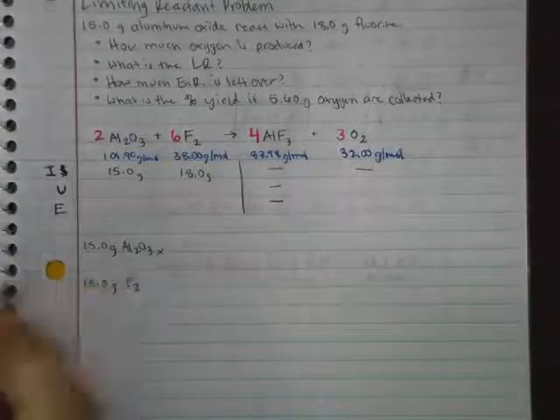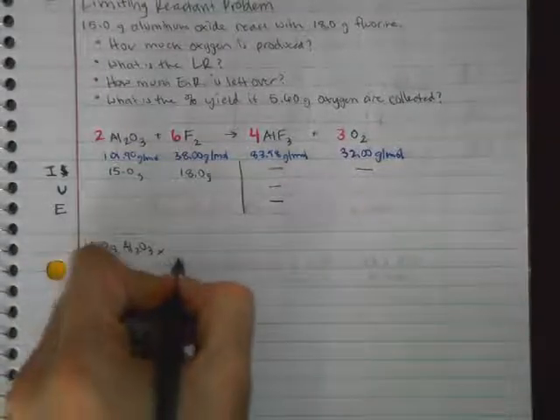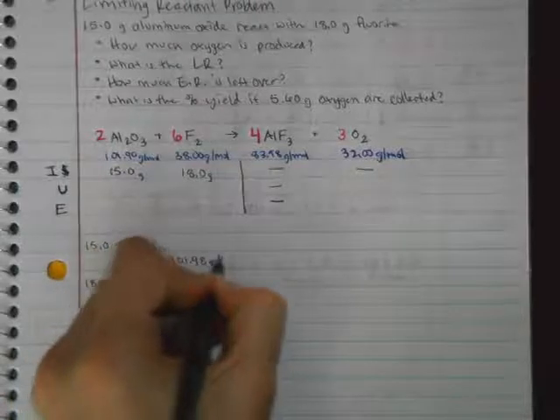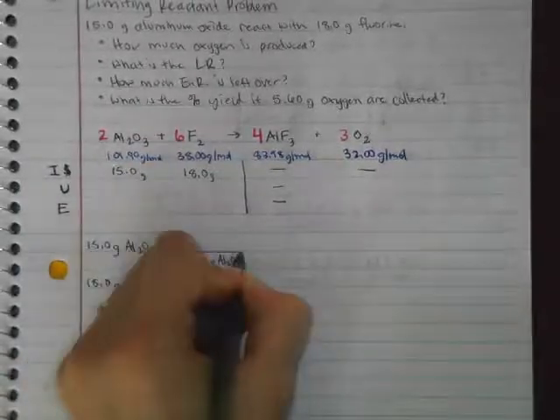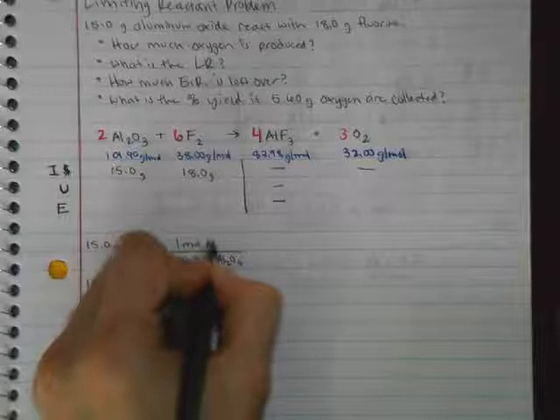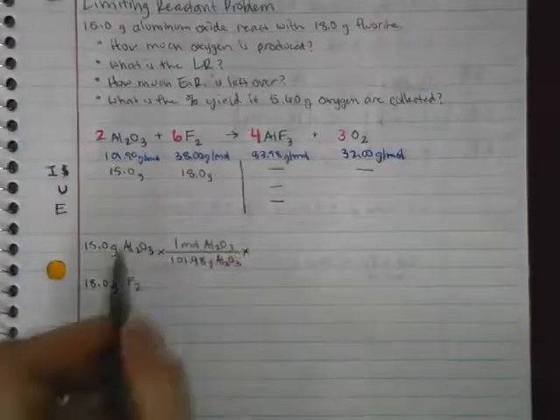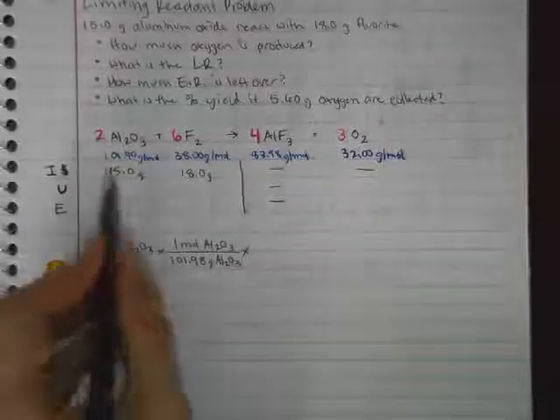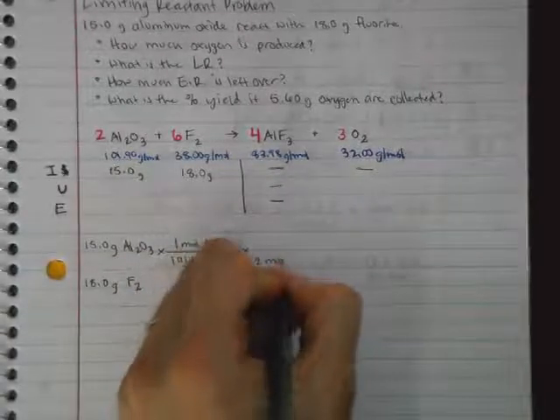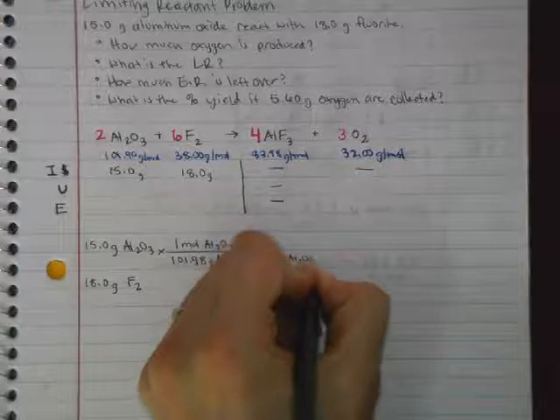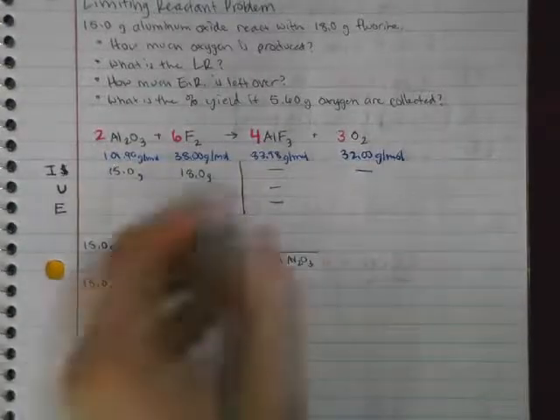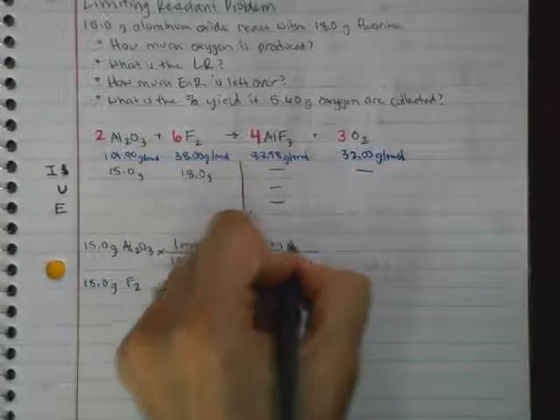So, grams to moles, use molar mass, 101.98 grams of Al2O3 per 1 mole. And then I need to use my mole ratio, so for every 2 moles of Al2O3, I'm able to make 3 moles of O2.